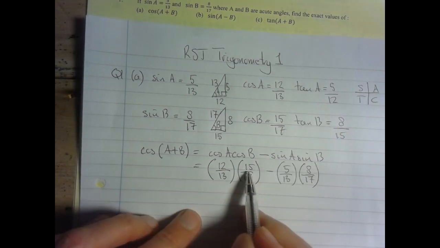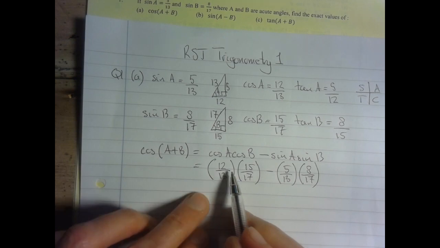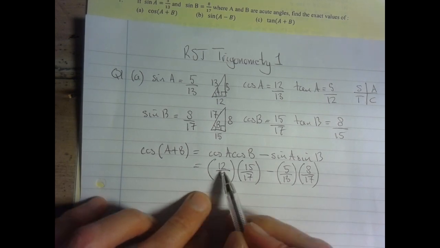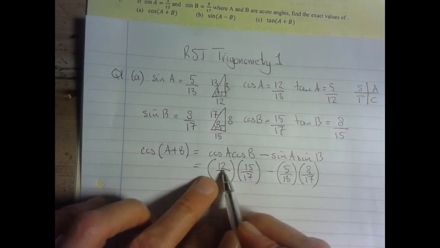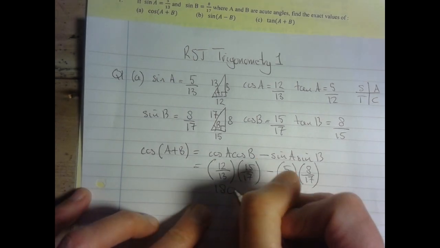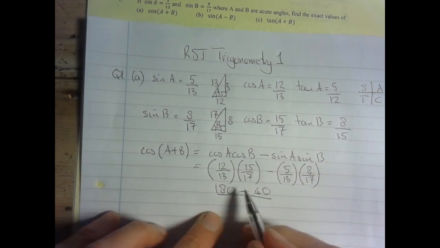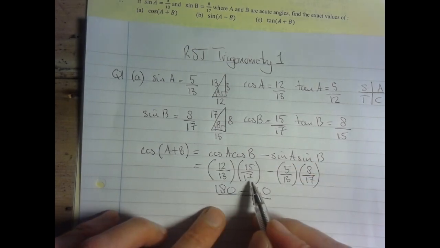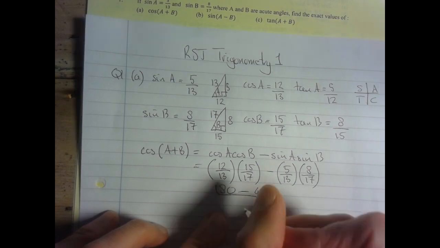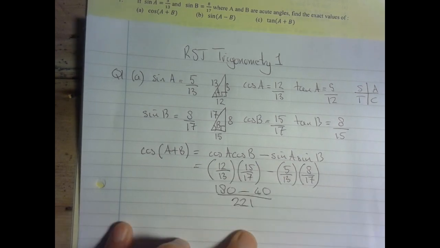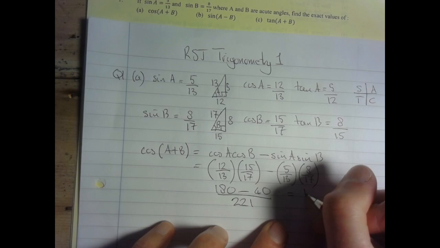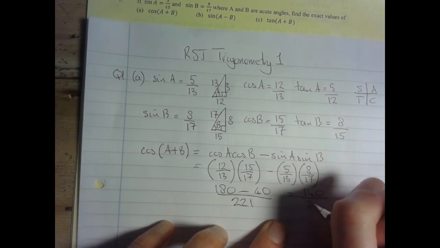So 15 times 12, 10 times 12 is 120, 5 times 12 is 60, so it's 180 minus 40, over 13 times 17, which is 221 from your calculator. So equals 140 over 221.